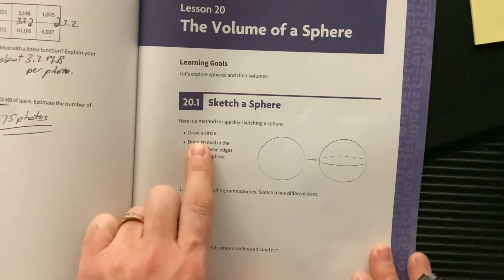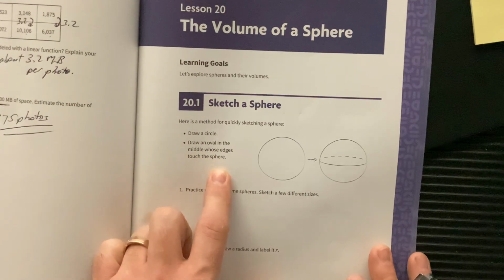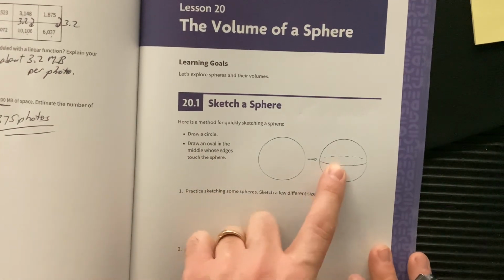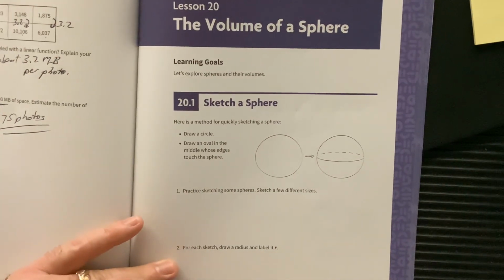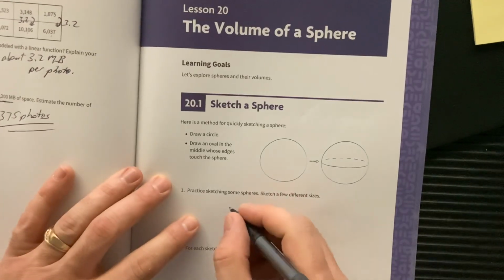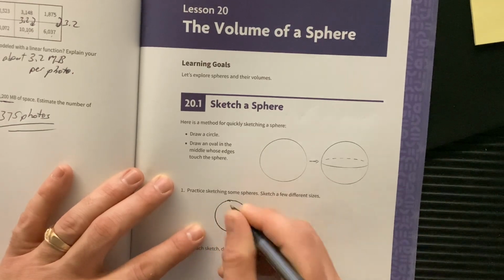It does give you directions here. Draw a circle, draw an oval, mark where the edges are. Usually the back one is dotted just to show that it's three-dimensional. So go ahead and draw a few different sizes. Do the best you can.